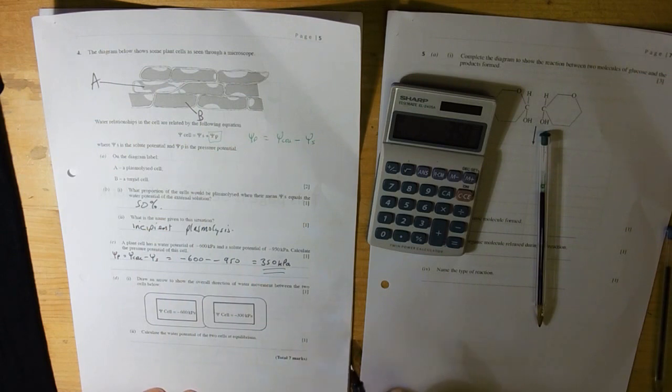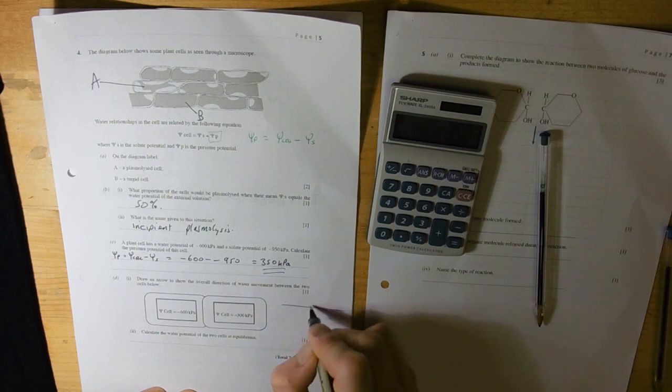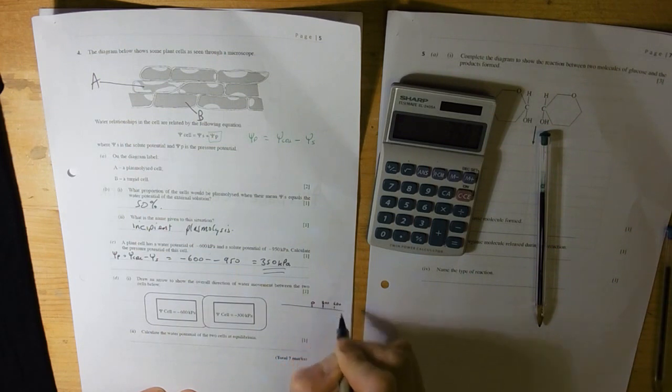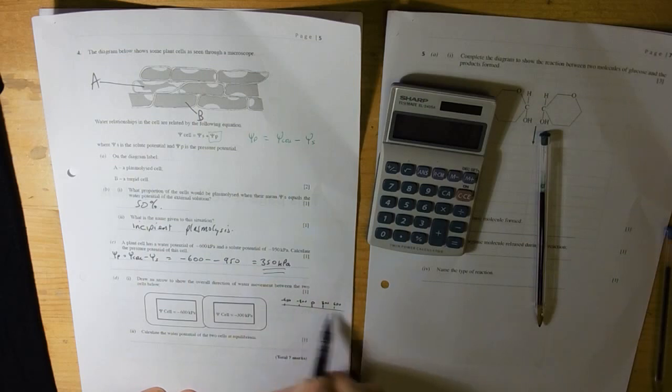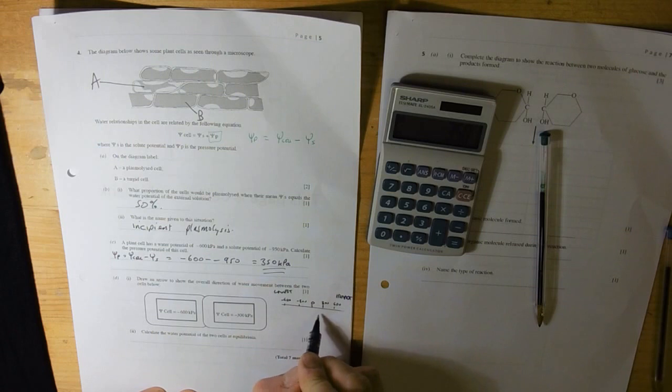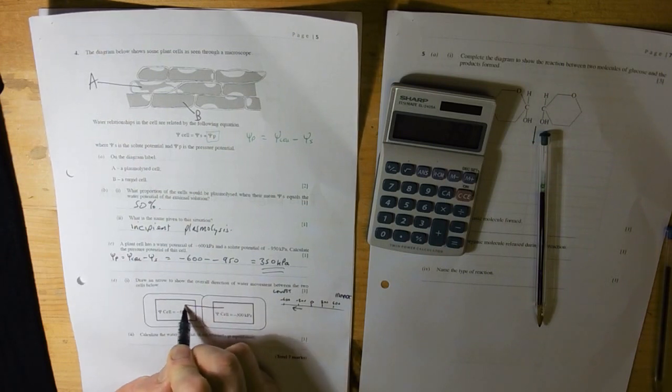Draw an arrow to show the overall direction of water movement between the two cells below. Osmosis happens and water moves from higher to lower water potential. If I draw a little number line there, and if I put 0 there, and I put 300, 600, minus 300, minus 600, hopefully you'd agree that that's a number line that you met in primary school, but just with bigger numbers on. The highest numbers are over there and the lowest numbers are over there. Zero's in the middle, and so water will move from higher to lower in that direction. So from higher to lower. So drawing an arrow on, there it is.